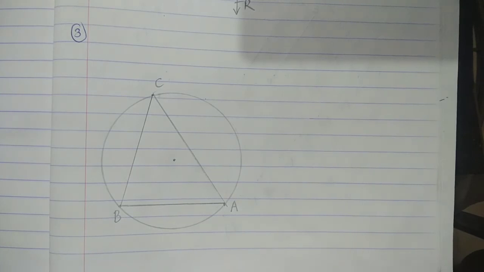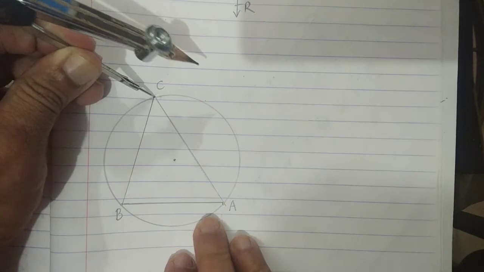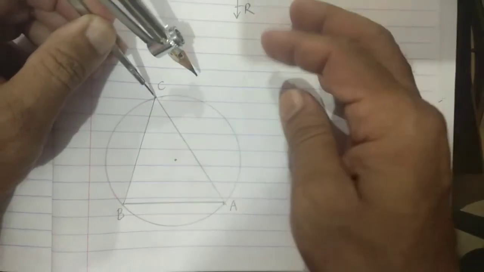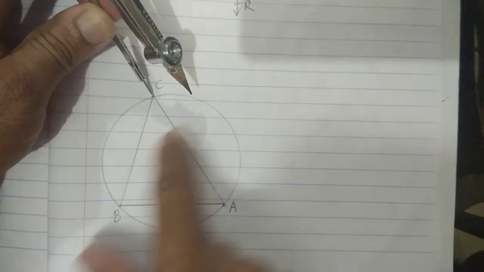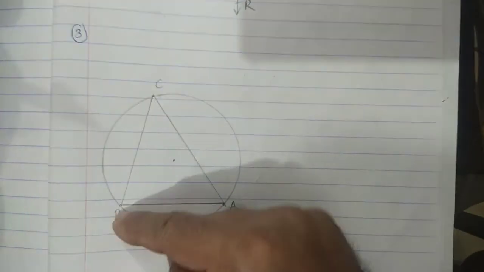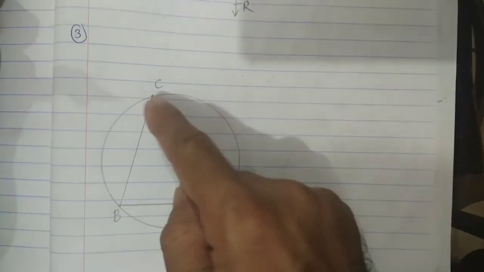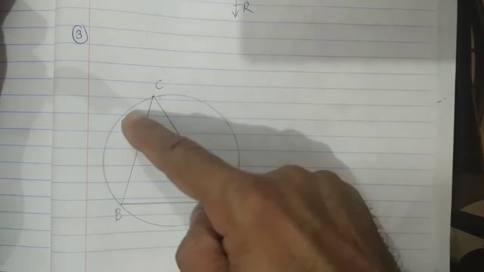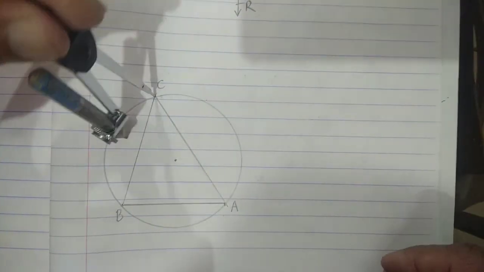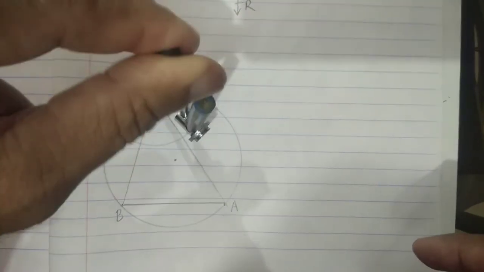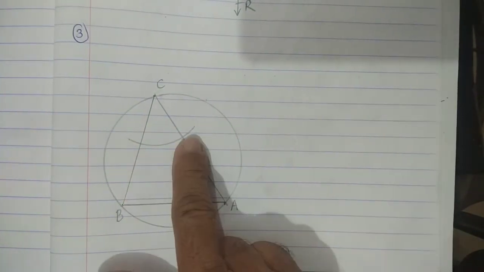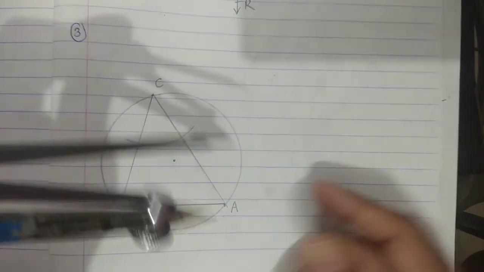Because of this third point we got this triangle. Keep the compass on this third point, and open the compass to any distance, to draw an arc on the two arms of the angle BAC. Can you see angle BAC? Keep the compass on point C and draw an arc on these arms. The arc should cut both arms of the angle at C. Now, the same compass without disturbing the distance.